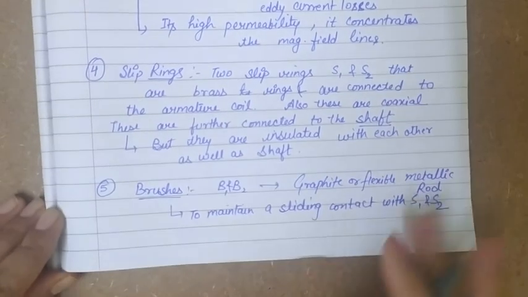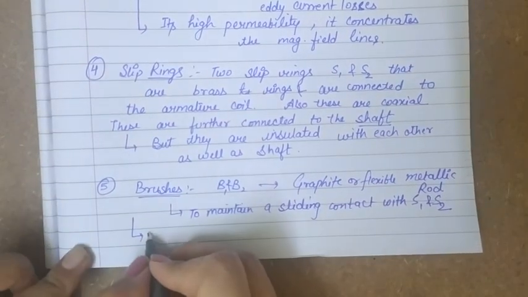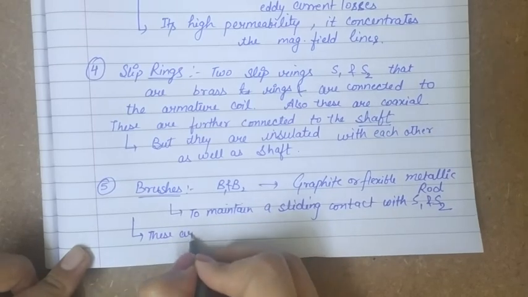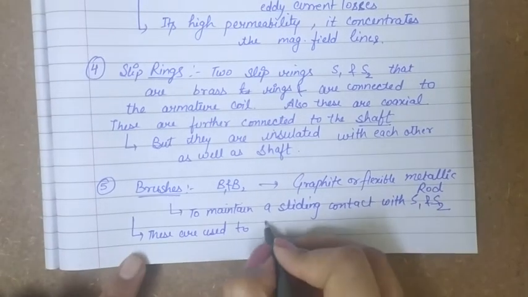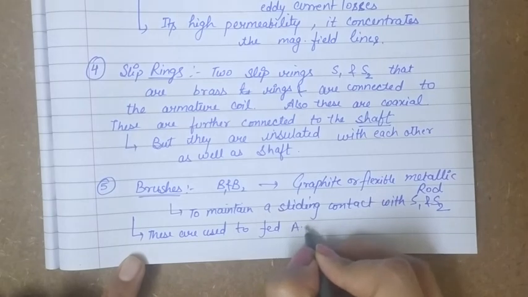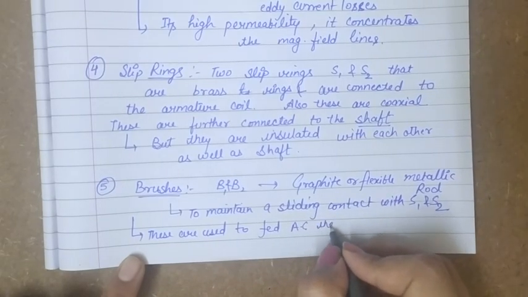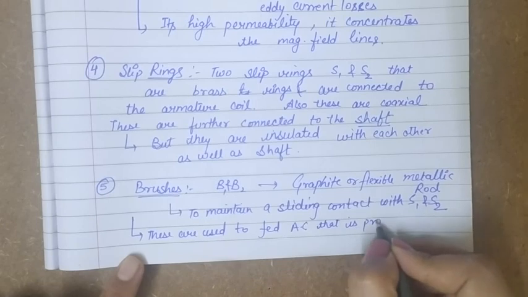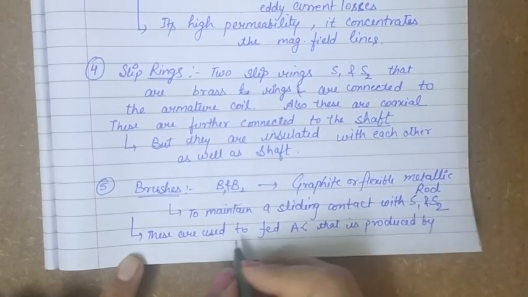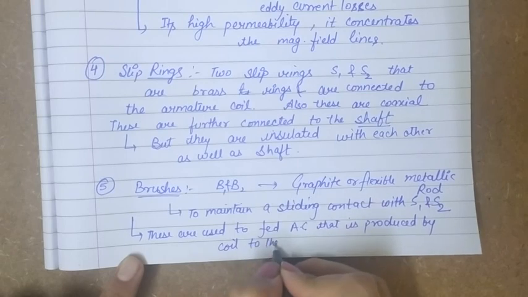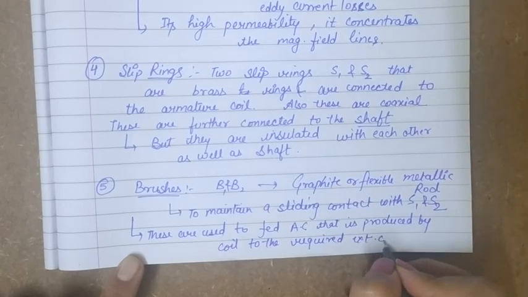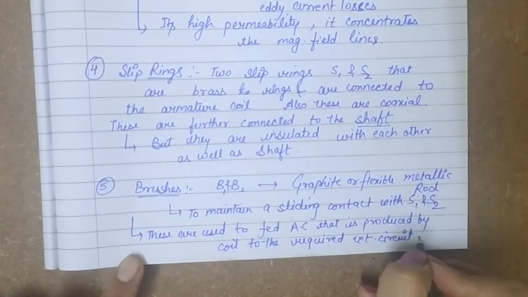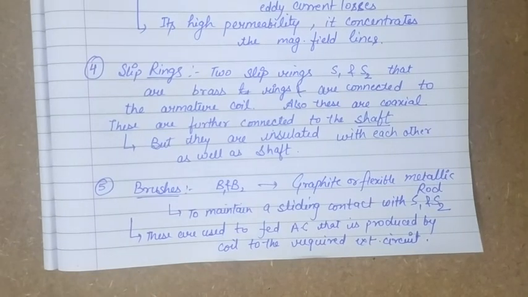With the help of these brushes, the AC, or the alternating current that is produced by the coil, is fed to the required external circuit. So the external circuit on which we are going to use that AC, with the help of these brushes that current will pass on to it. Okay, so this is the use of brushes.